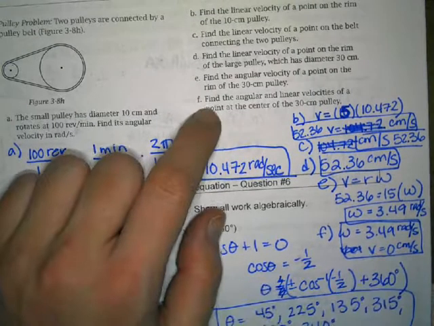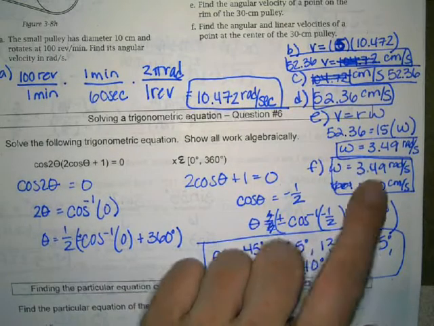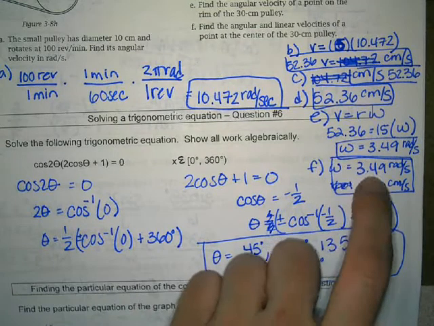And then find the angular and linear velocities of a point at the center of the 30 centimeter pulley. Angular velocity is going to be the same thing anywhere on the pulley. So since the angular velocity at the rim is 3.49, at the center it's also 3.49.